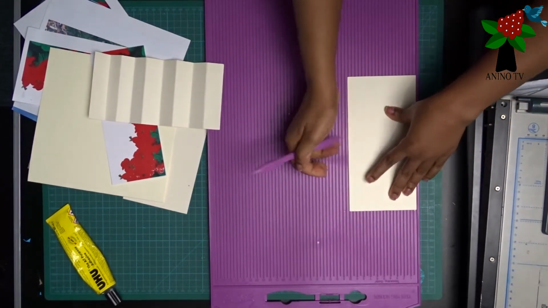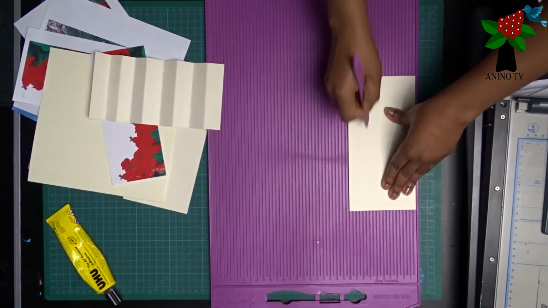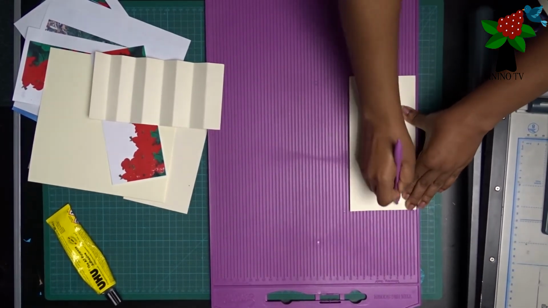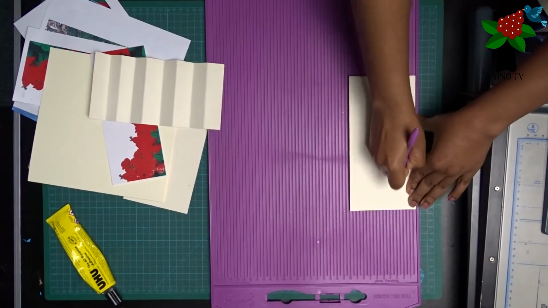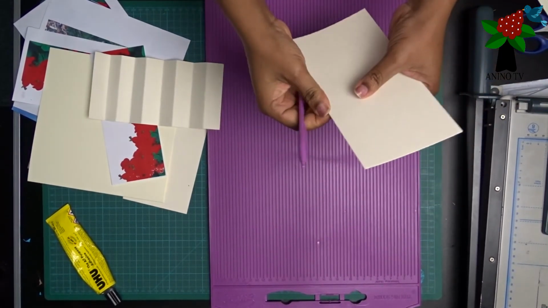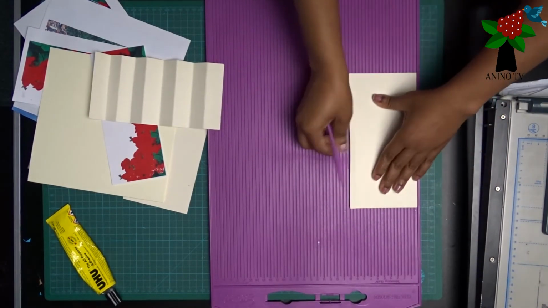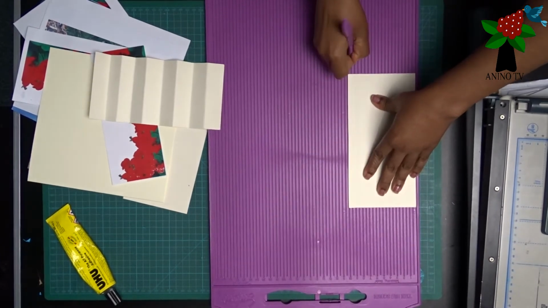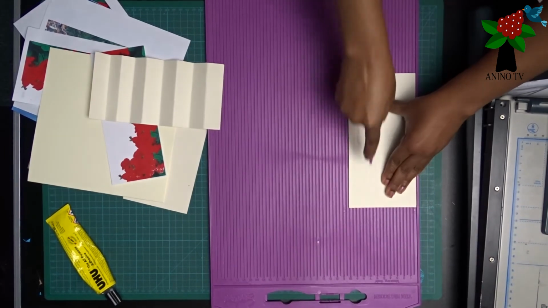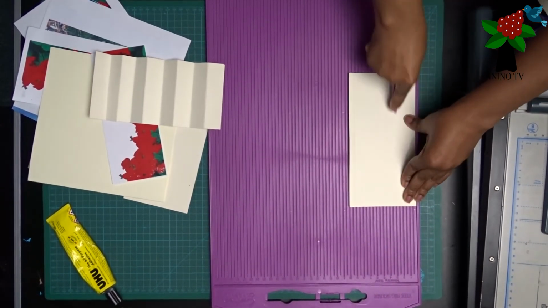So I'll just flip vertically and score on the other side so that I grasp that ease of folding and score folding it in a nice crease. So we have it now. We have it folded. If it's not the same, we can put more pressure and do it. Be careful not to tear your card.